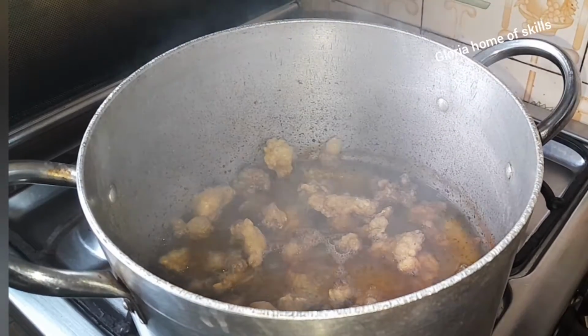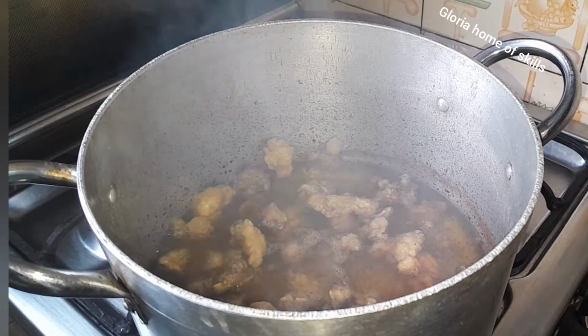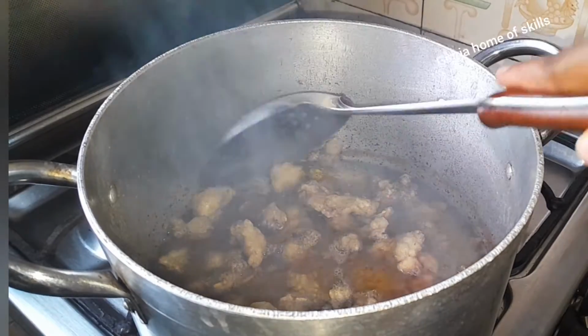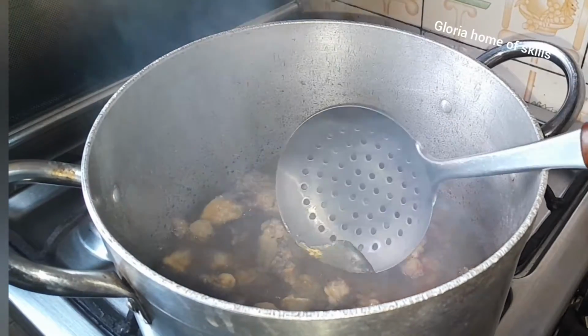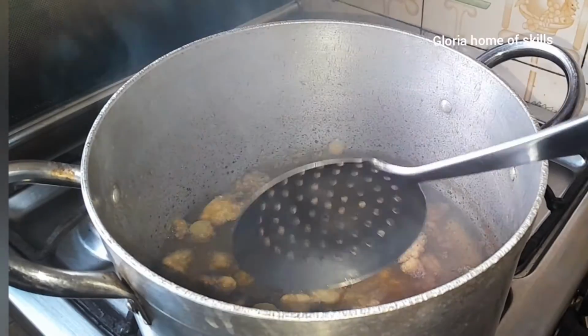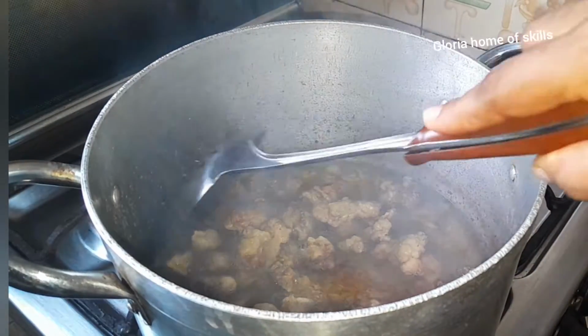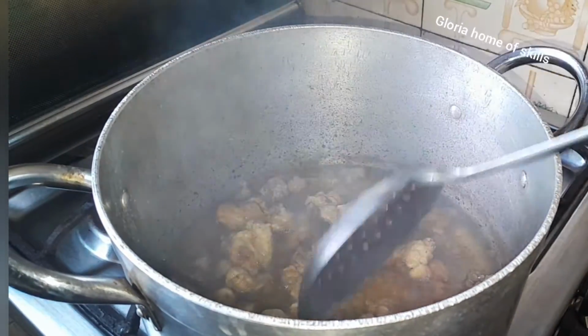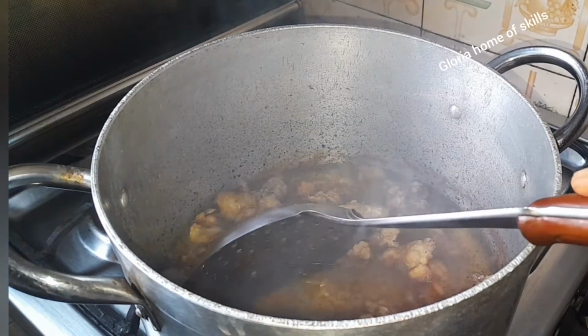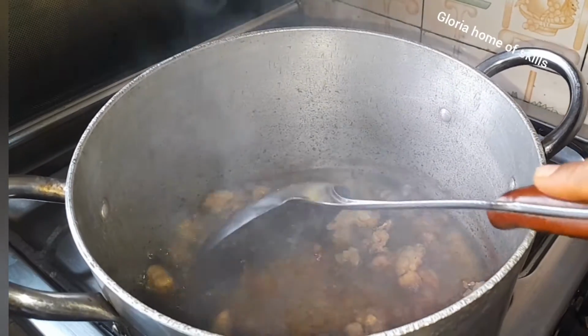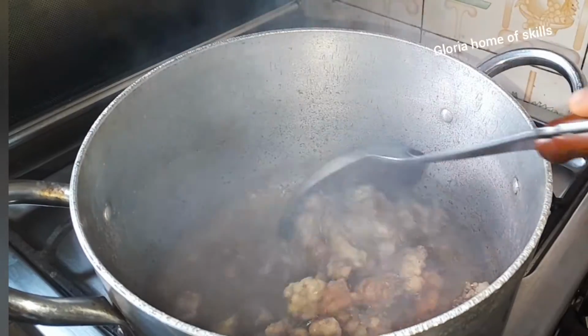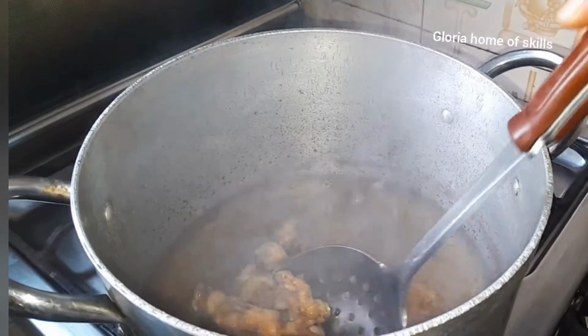So here it is. The oil has begun to extract, though it hasn't been done. You can see the way it's looking is not okay right now, so I'm going to leave it for a while to cook very well so that the oil will come out. If you don't have patience and want to bring it out like this, it's still okay, but I want all the oil to come out from the fat.